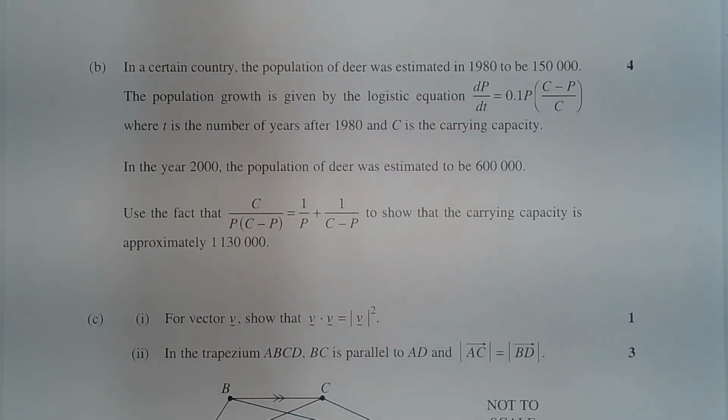Question 14b. In a certain country, the population of deer was estimated in 1980 to be 150,000. The population growth is given by the logistic equation dP/dt is equal to 0.1P multiplied by (C minus P) over C, where t is the number of years after 1980 and C is the carrying capacity. In the year 2000, the population of deer was estimated to be 600,000. Use the fact that C over P(C minus P) equals 1 over P plus 1 over (C minus P) to show that the carrying capacity is approximately 1,130,000.